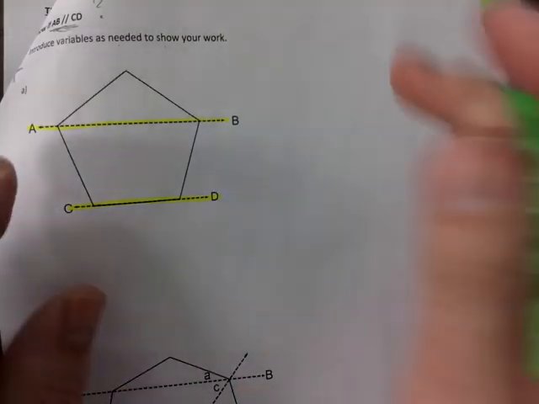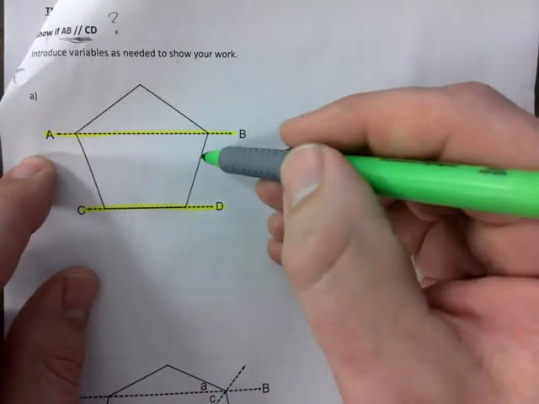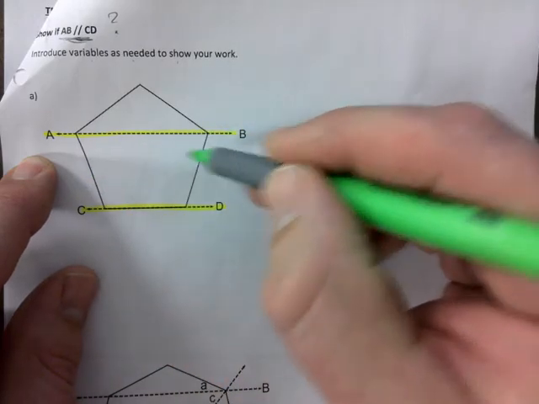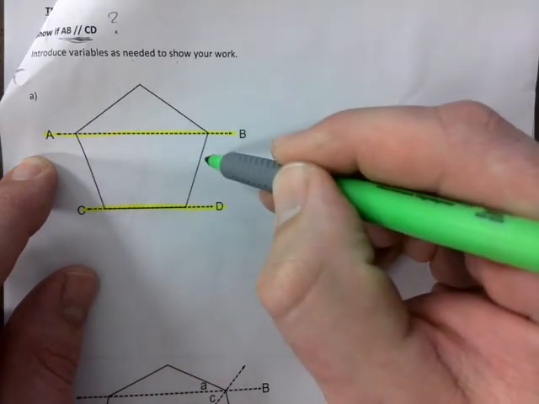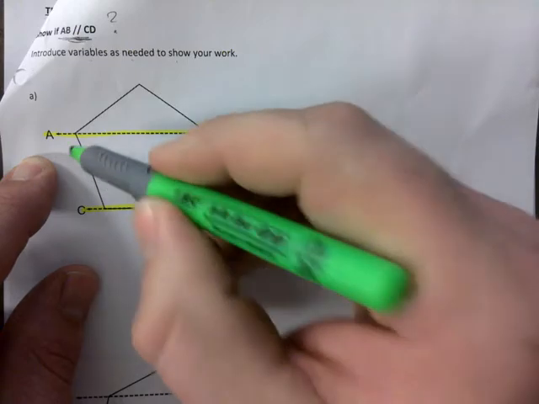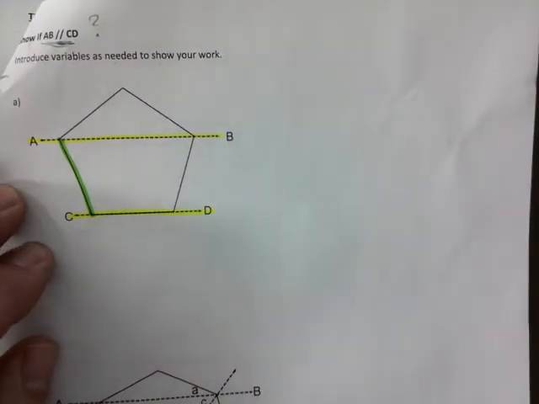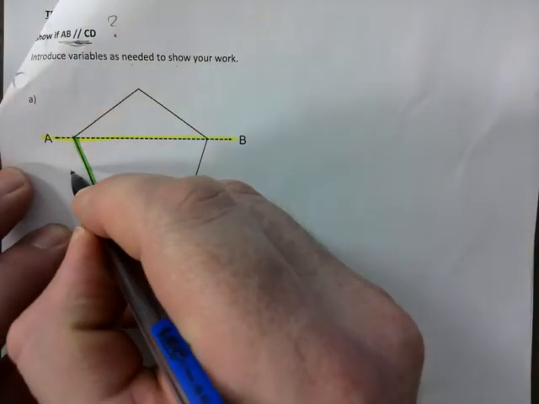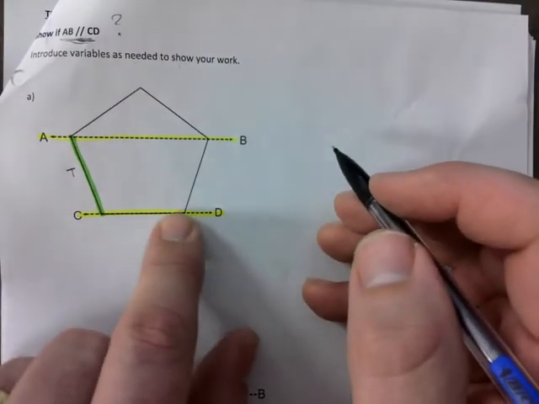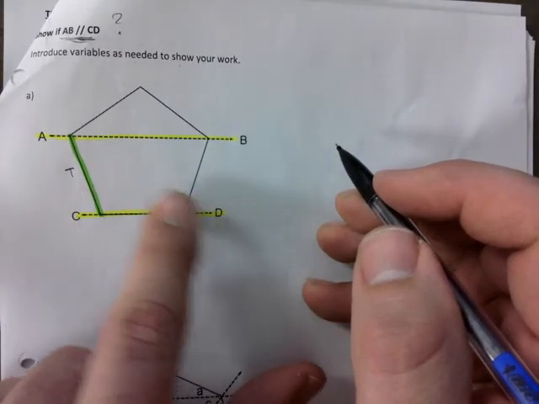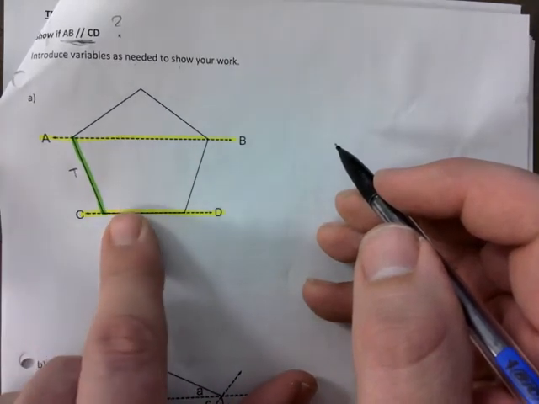And you notice that there is a transversal on both sides, like there's a polygon involved, and so this is what we call a transversal. Don't pick both sides, just pick one of the transversals.